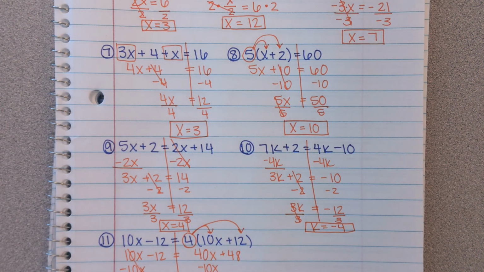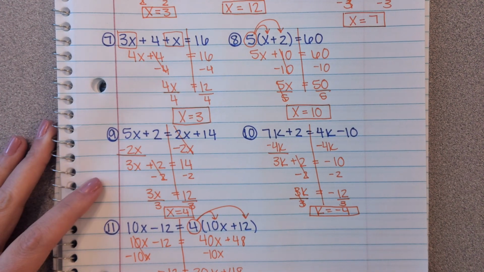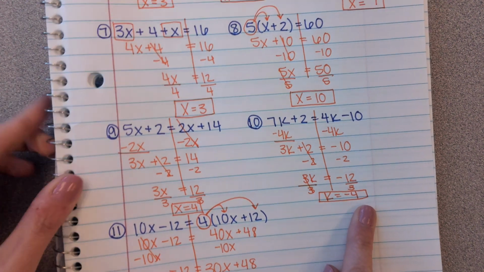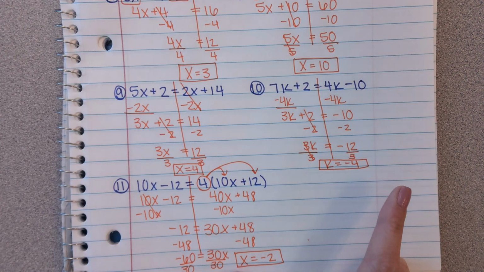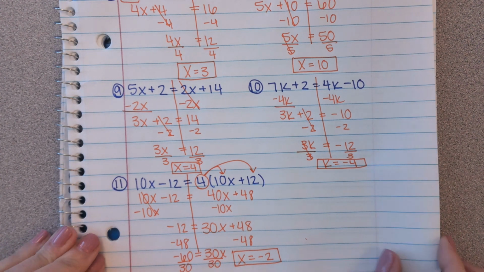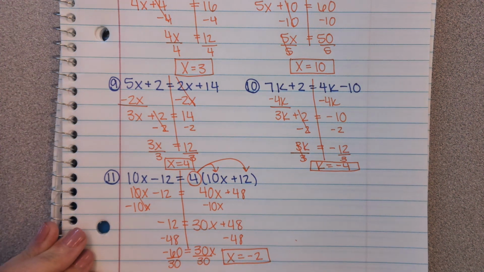They're true when you use the correct number for the variable. Okay, so remember, if you get the variable equals a number, then it's sometimes true. Okay, sometimes true. So we are going to switch gears a little bit, and we're going to look at maybe getting some other types of solutions as we practice solving equations.